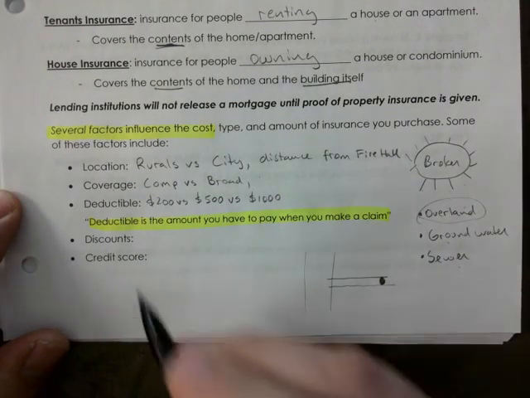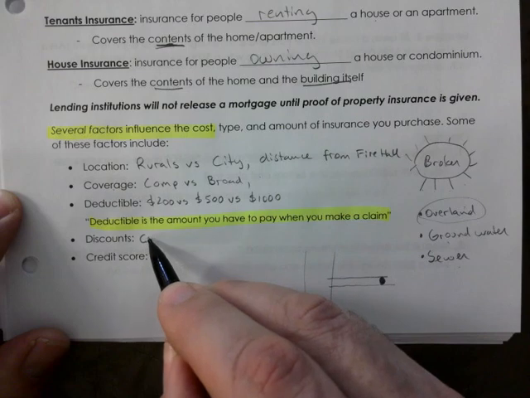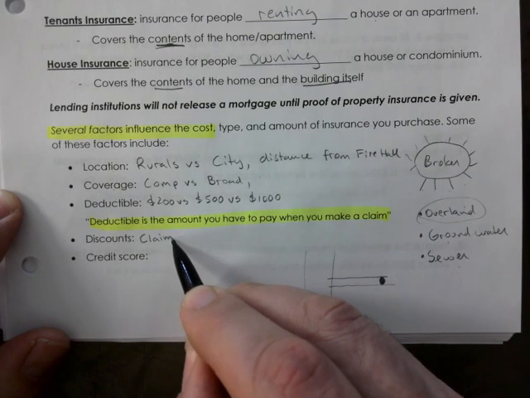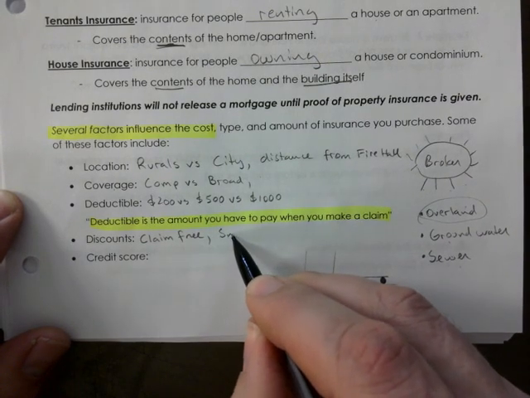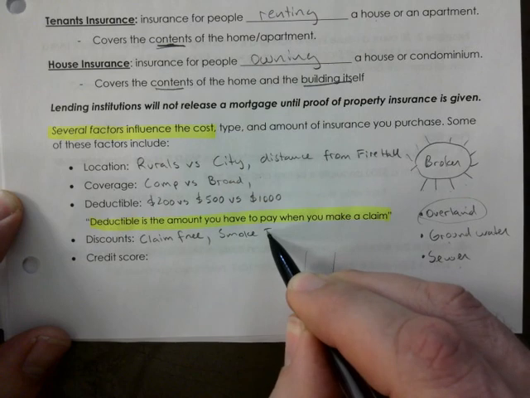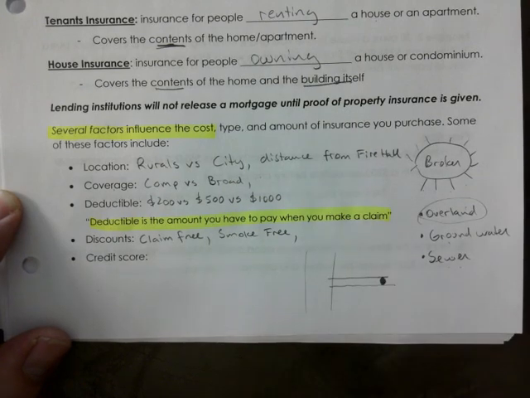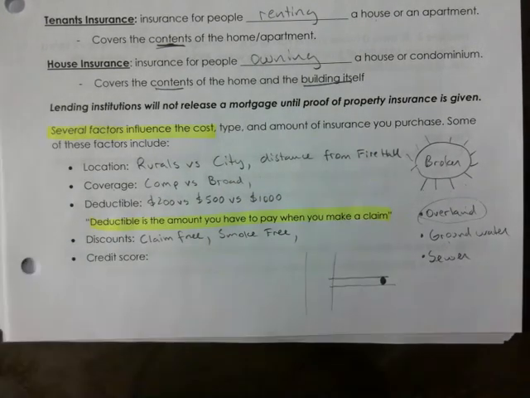Discounts. You can be claim free, right? If you have never made a claim, you get a discount. If you're smoke free, you get a discount. Alarm system.